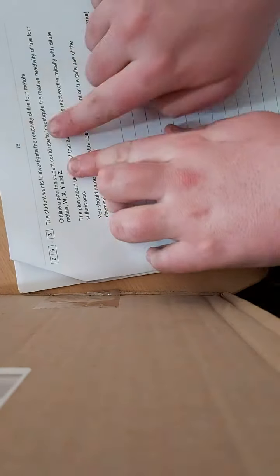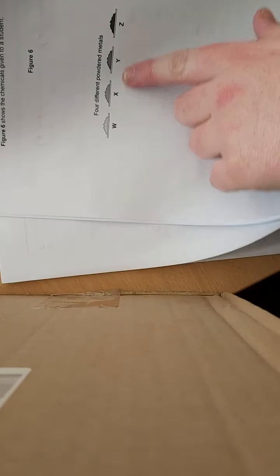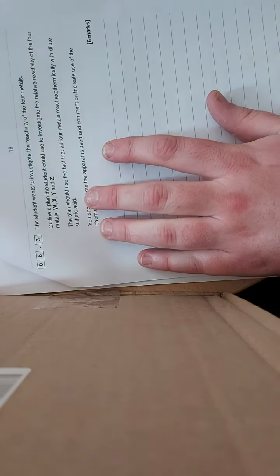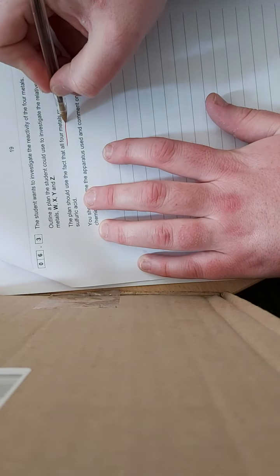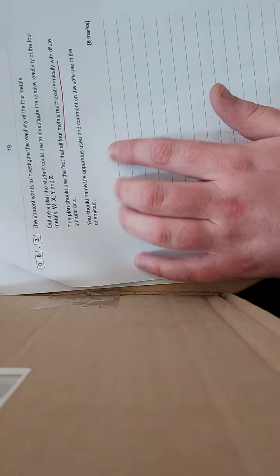So it says the student wants to investigate the reactivity of 4 metals. And we've got a little diagram here. So there's our 4 different powdered metals, and we've got some dilute sulfuric acid. So it says, outline a plan they could use to investigate the relative reactivity of the 4 metals W, X, Y, and Z. The plan should account for the fact that all 4 metals react exothermically with dilute sulfuric acid.